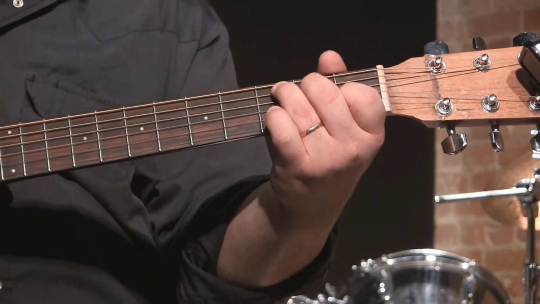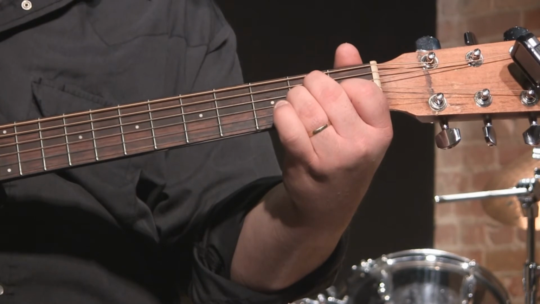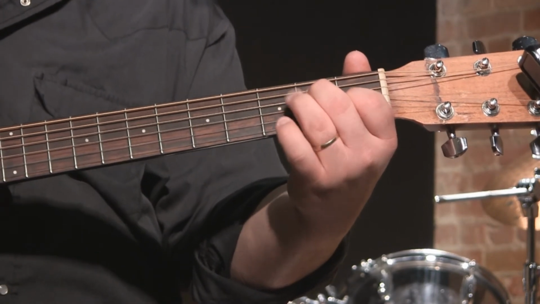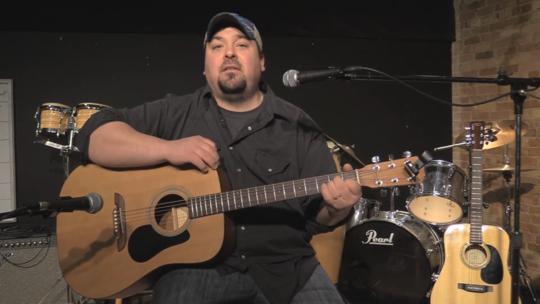So G was wide open. I take that finger and I put it there. I've got my C, or my A minor, I apologize. So from C to A minor. Now, from A minor to D, there's really not an easy thing to do.